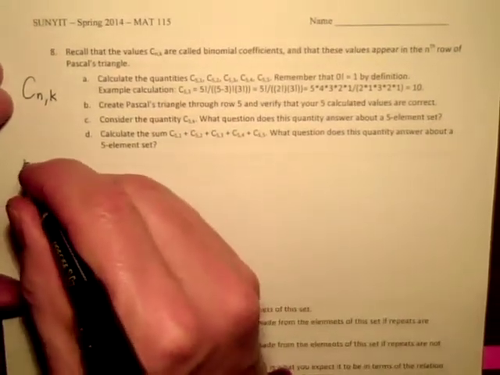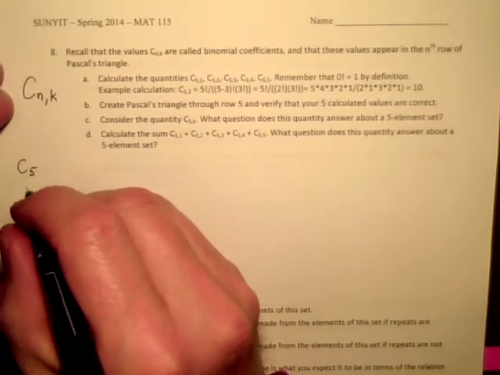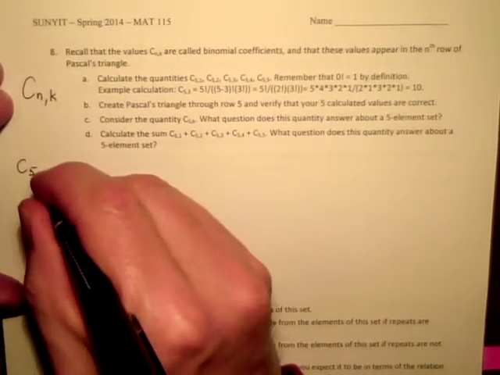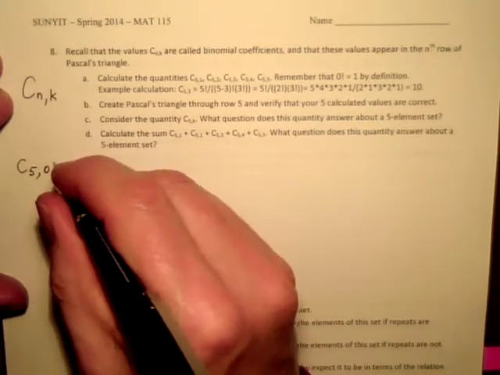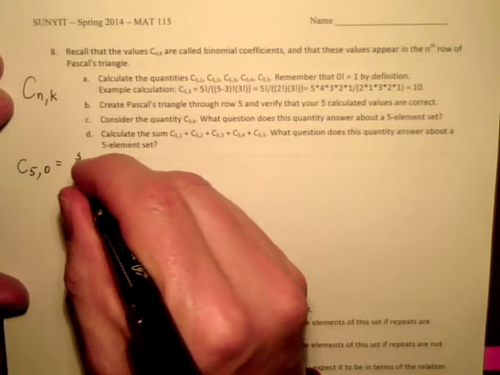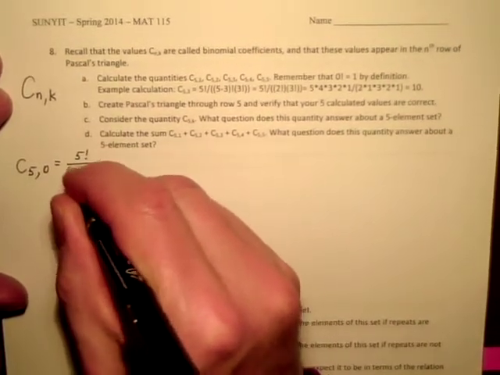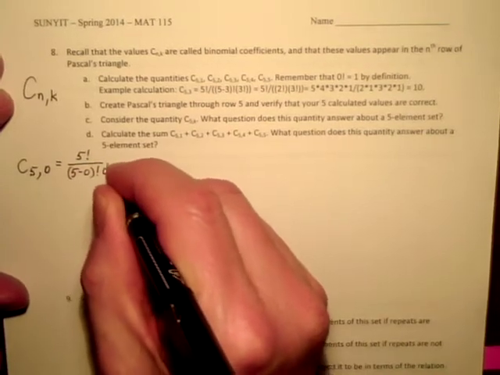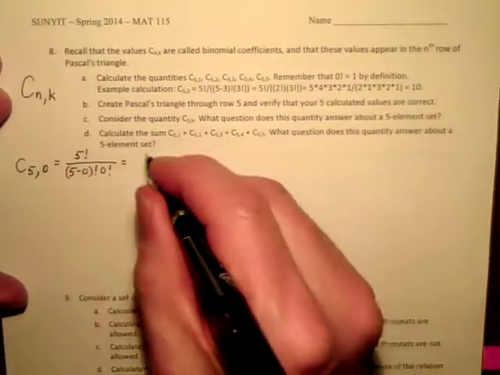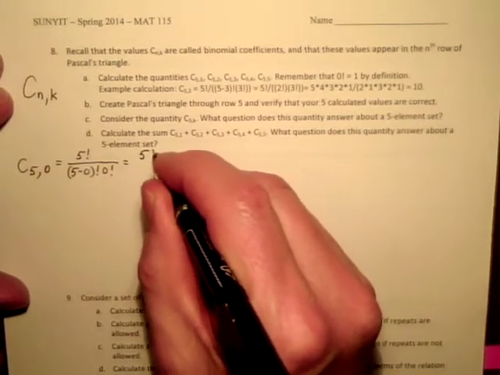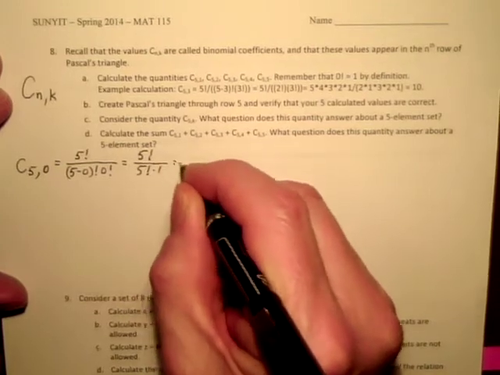And so I'll do that here. I think I need to have C(5,0) in the list too. How about, let's start with C(5,0). That's 5 factorial all over (5 minus 0) factorial, 0 factorial. Remember that 0 factorial is equal to 1 by definition. So this is 5 factorial all over 5 factorial times 1, which is 1.